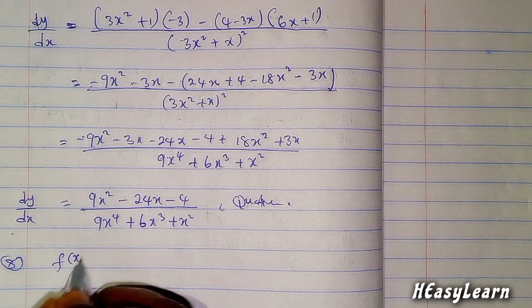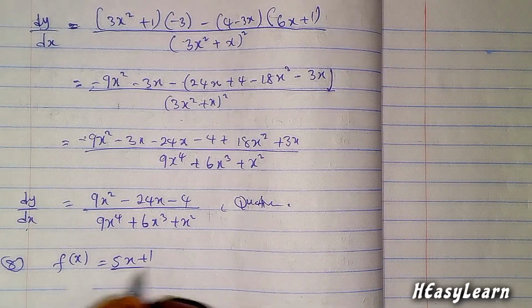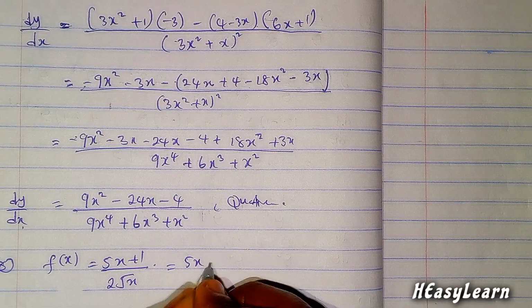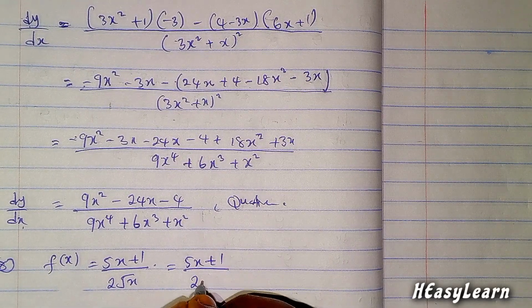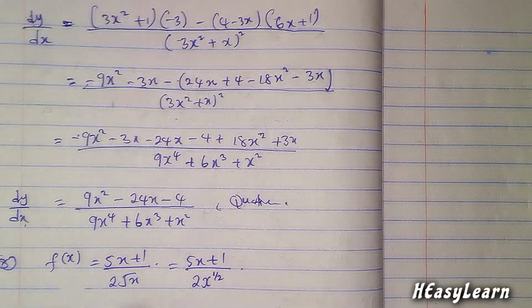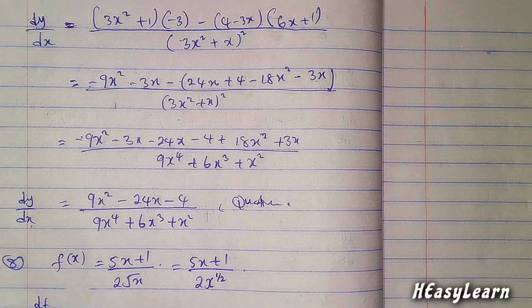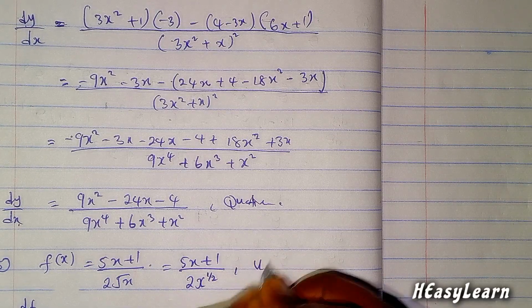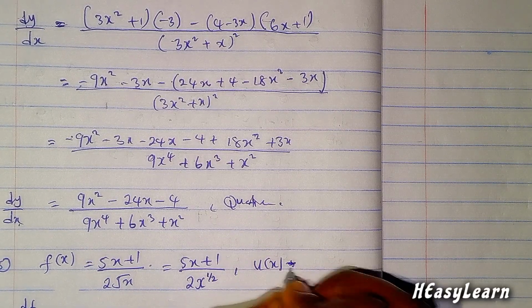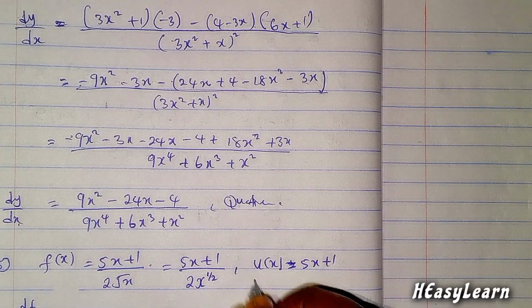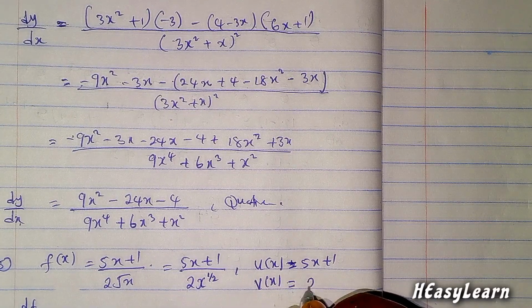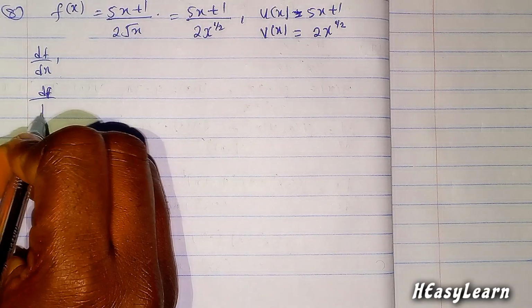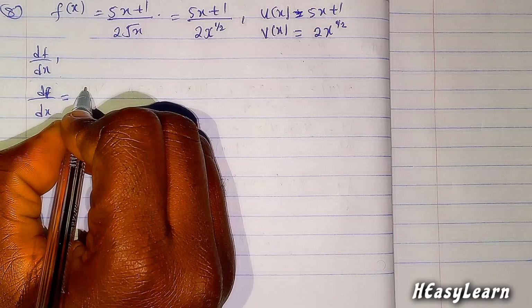Let f of x equal (5x + 1) divided by 2 square root of x. This is the same thing as (5x + 1) divided by 2x to the power of half. So what is going to be the derivative of this function? Of course, this is a quotient function for which the numerator u of x is equal to 5x + 1 and the denominator v of x is equal to 2x to the power of half. So what is going to be the derivative of this function using the quotient rule?